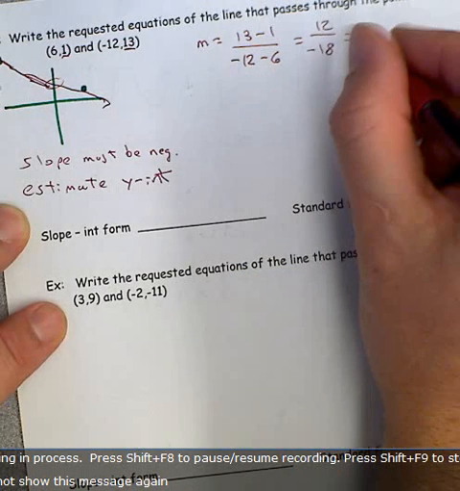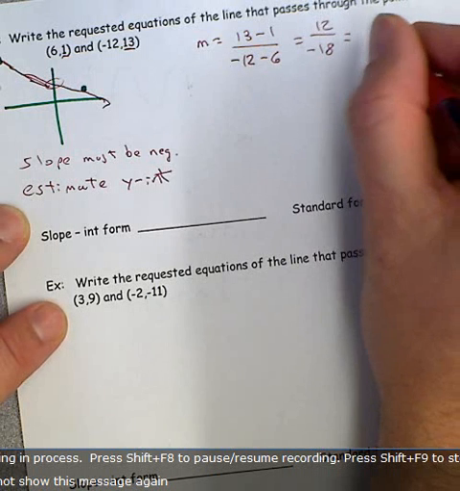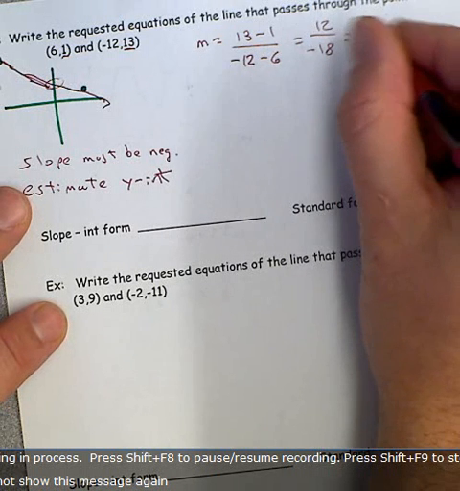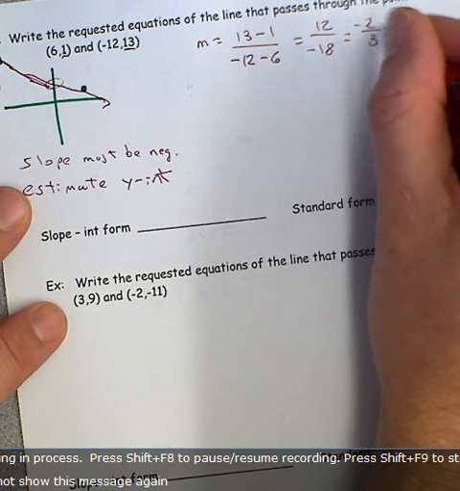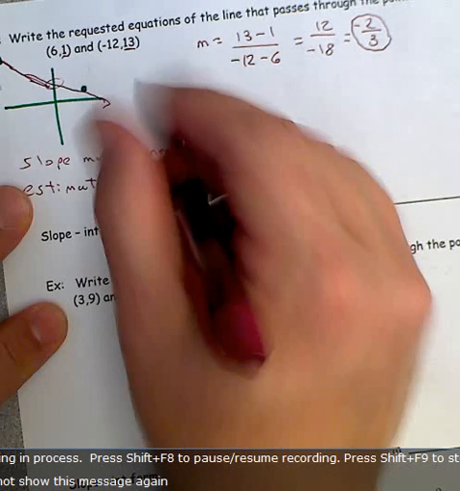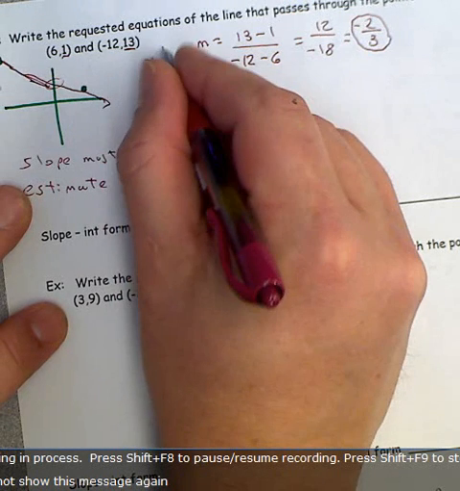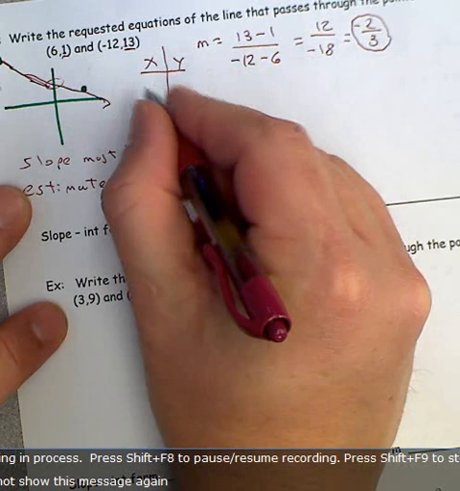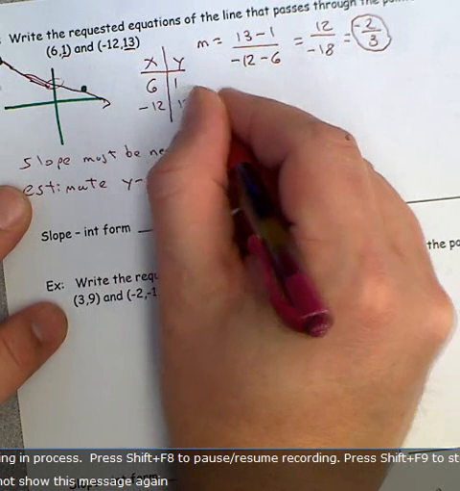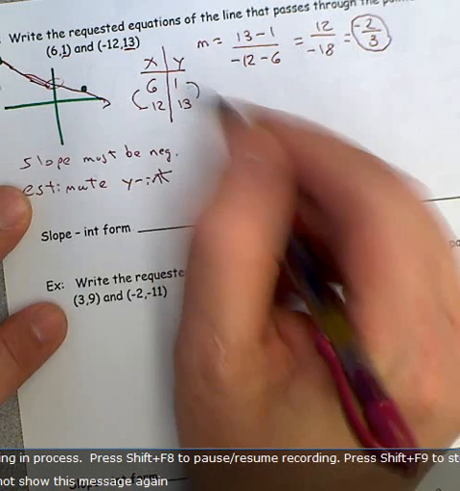And that would give me the same answer when I reduce this. So I see that 6 goes into both of these, so I'll reduce, divide by 6 here gives me 2, divide by 6 here gives me a negative 3, and the slope formula automatically puts the sign on there for you. Some people would rather do it x, y, make a chart. Another way of doing it, 6, 1, negative 12, 13, and find the difference in the y's and the difference in the x's.